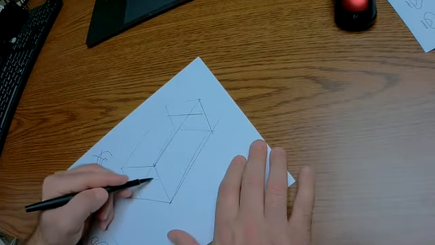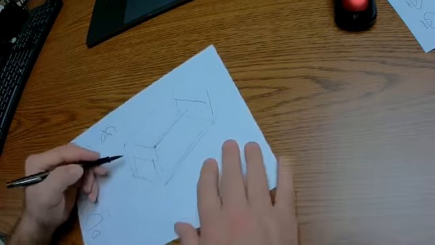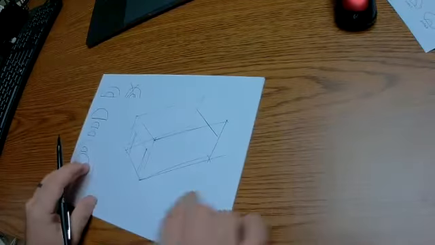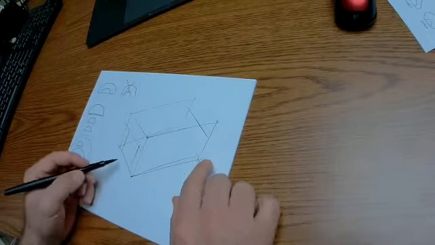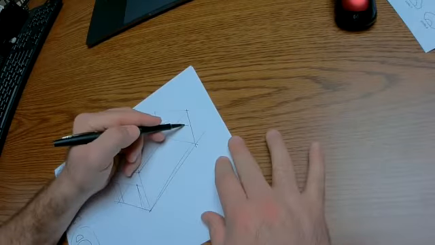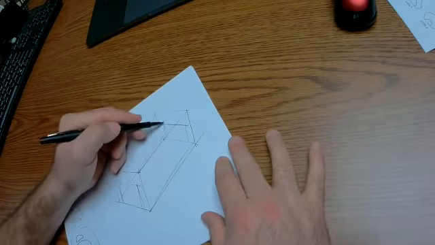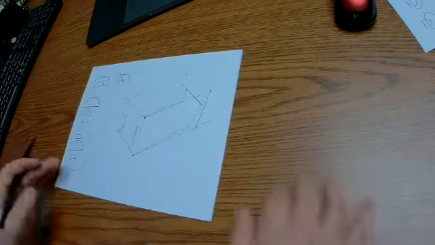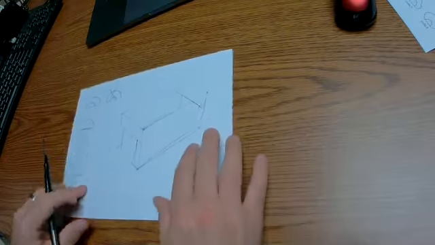Then I'm going to draw two vertical lines, and I can do the same back here. These vertical lines are going to be really close to the edge. So I have these two smaller sketches that I can put a curve into.